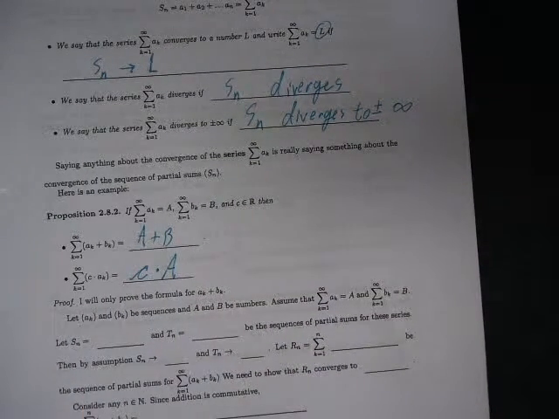So let's let a sub k and b sub k be sequences. Let's let a and b be numbers. And let's suppose that the sum of a sub k converges to a, the sum of b sub k converges to b. Well, that means something in terms of sequences of partial sums. Right, that's the definition. So let's let Sn and Tn be the sequences of partial sums for these series.